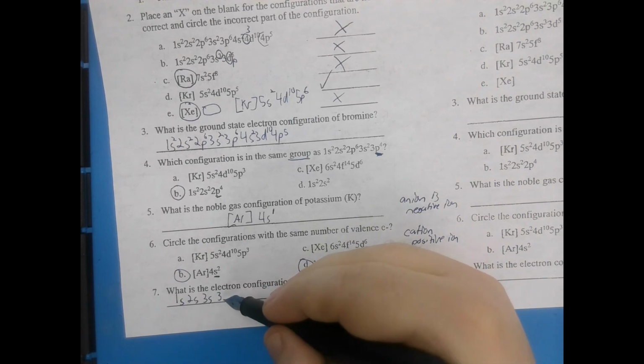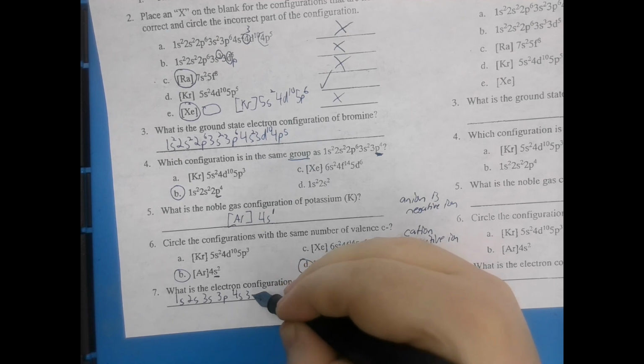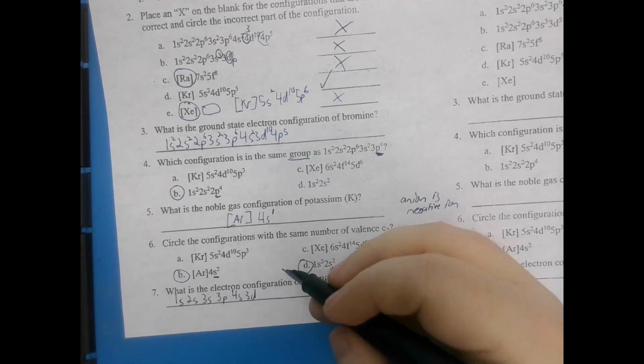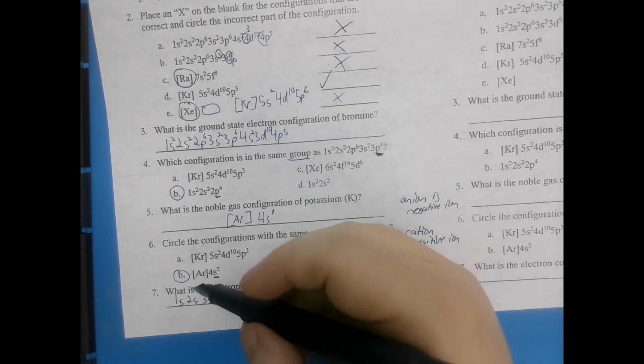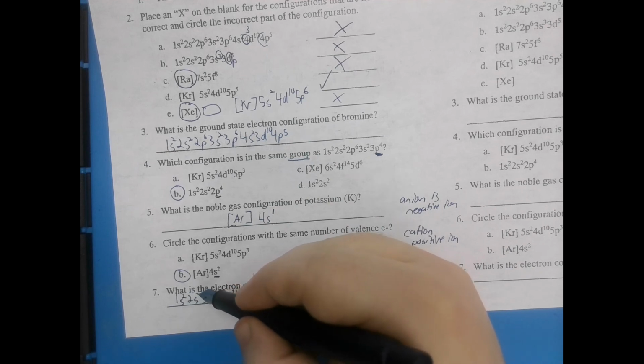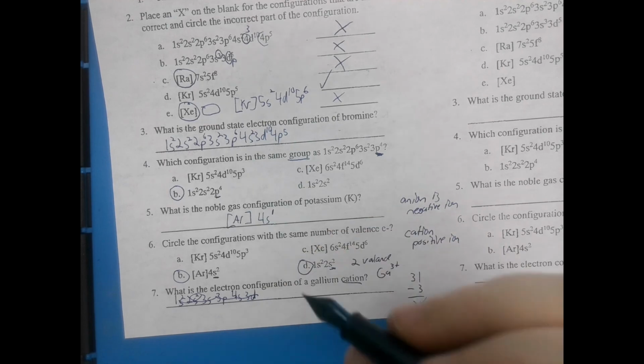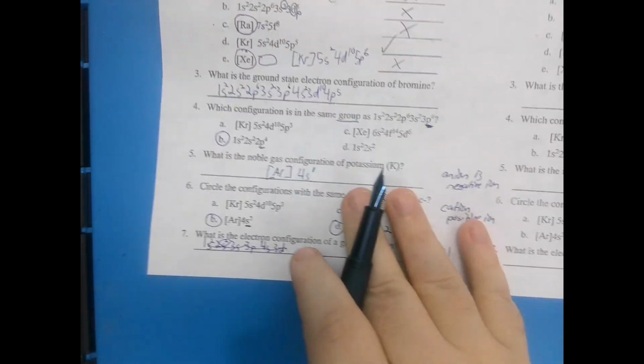3s, 3p, then 4s, then 3d. That should be enough. So 2, 2. I did this wrong.